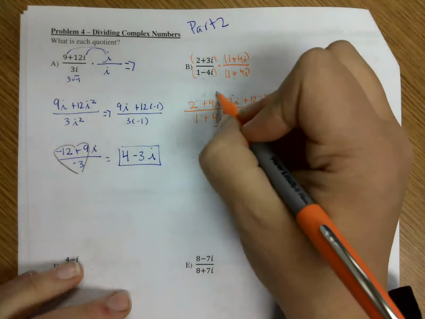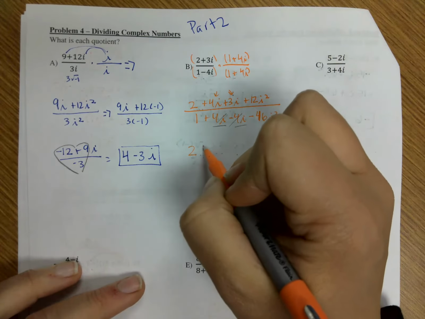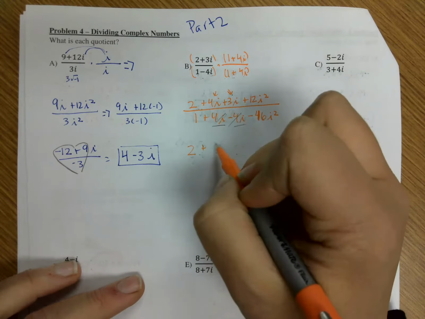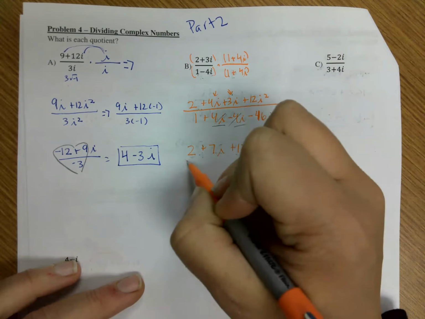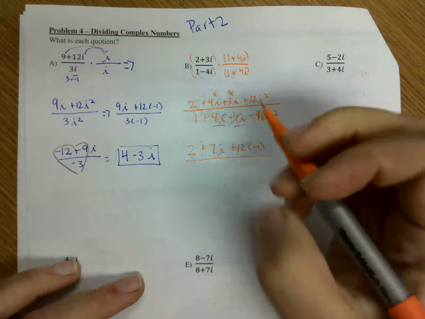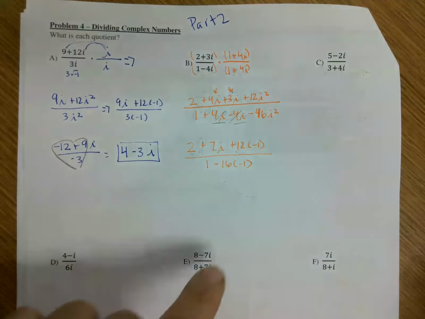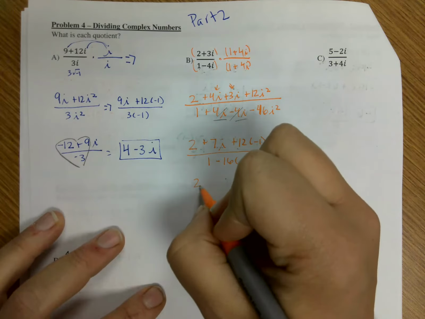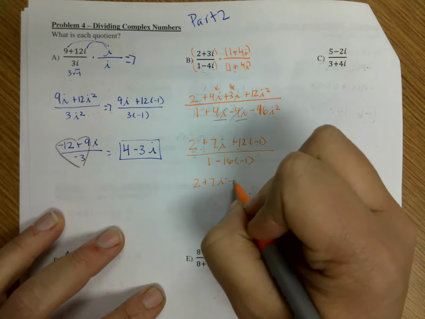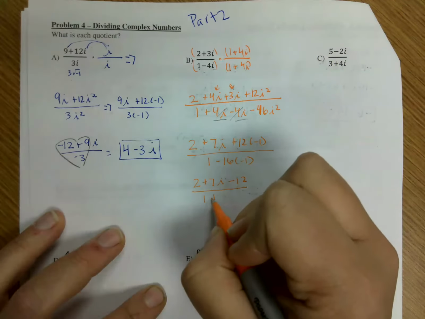I can also combine these two together because those are both i's. So I'm going to rewrite this as 2 plus 8i plus 3i would give me 11i. And then remember, i squared is -1. And on bottom, these two cancel. So I'm going to have 1 minus 16i squared, and i squared is -1. Be careful right here. I'm writing out a lot more work than I have to, but sometimes I need to be able to visually show you guys.